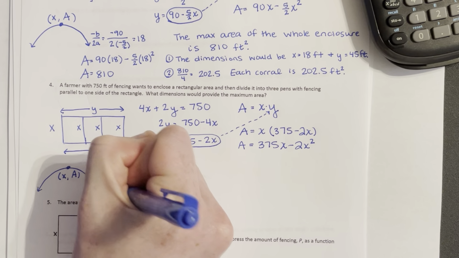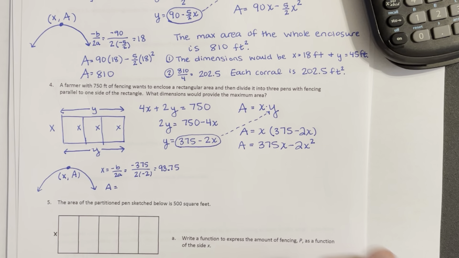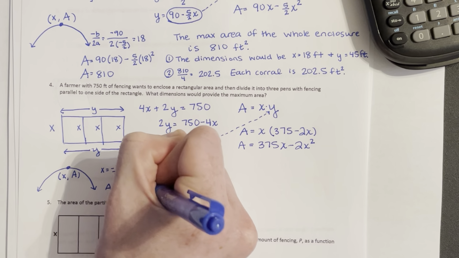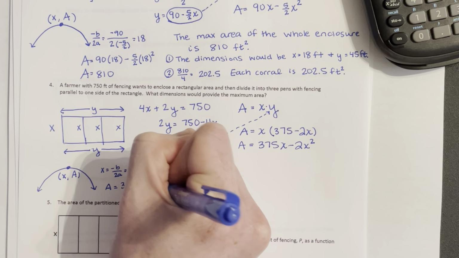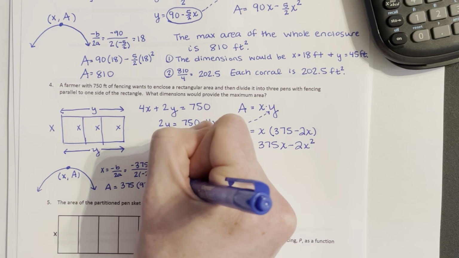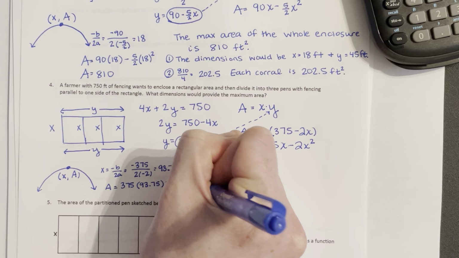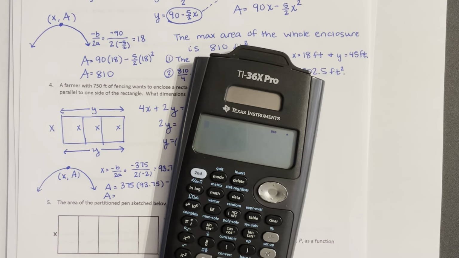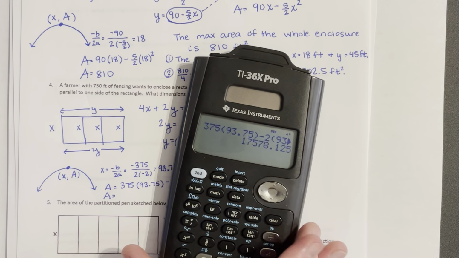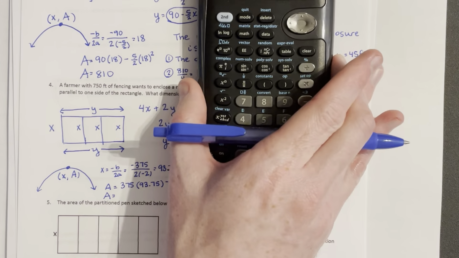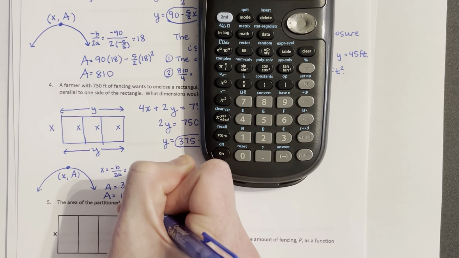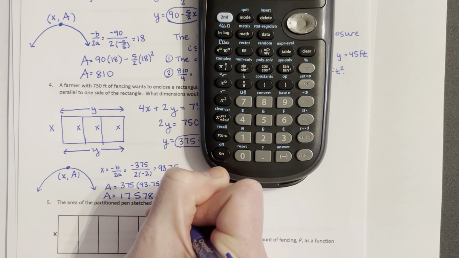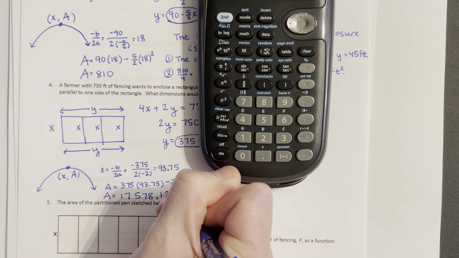We want to find the maximum area with that. So area is 375 times 93.75 minus 2 times 93.75 squared. Plug that into your calculator to see what you get. So 375 times 93.75 minus 2 times 93.75 squared. All right, so it's not an exactly pretty answer, but that's okay. So 17,578.125.